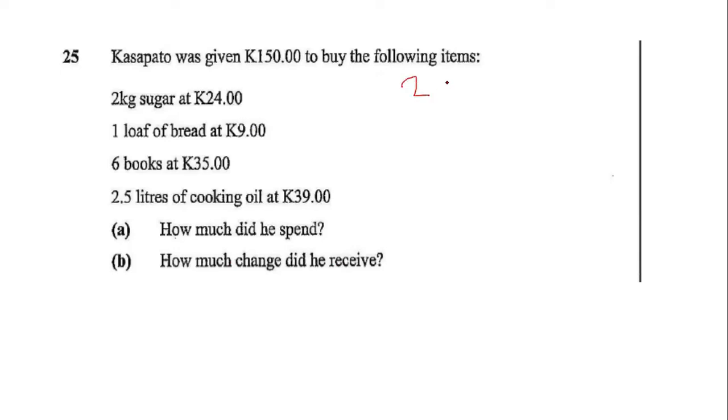So you can add, this is 24.00 if you want. Then the next thing is 9, so 9.00. Then the next thing is 35, so this is 35.00. Then the next amount is 39, so you also add 39.00. So you add them together. This is just 00. Then 4 plus 9 is 13. Then plus 5, that is 18. Then 18 plus 9, that is 27.